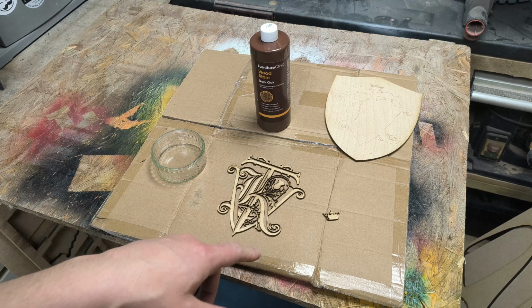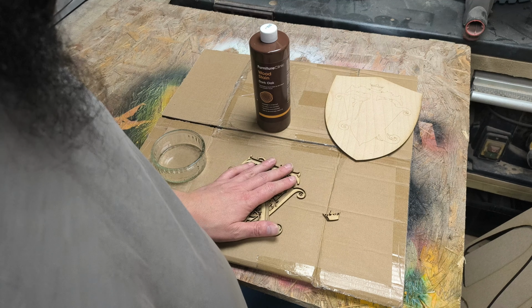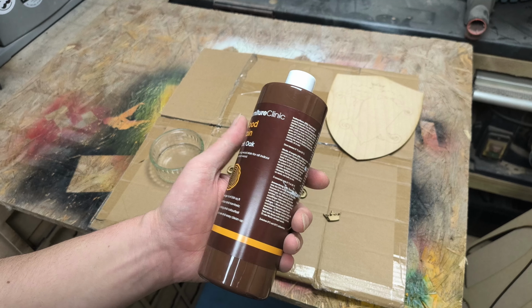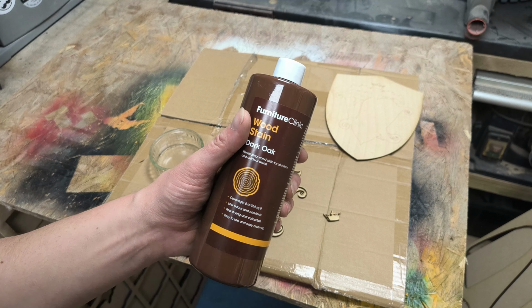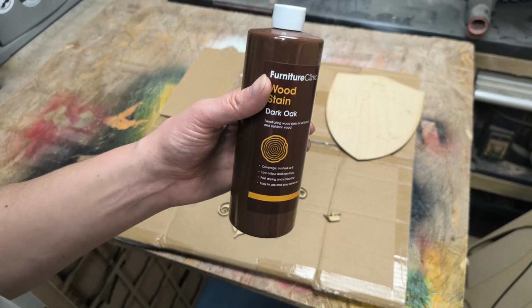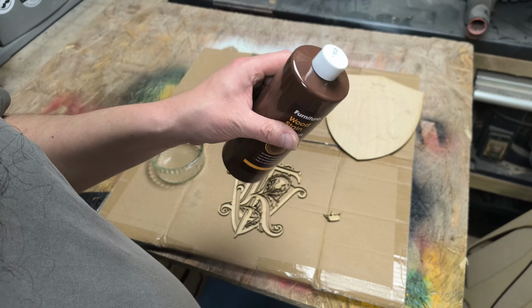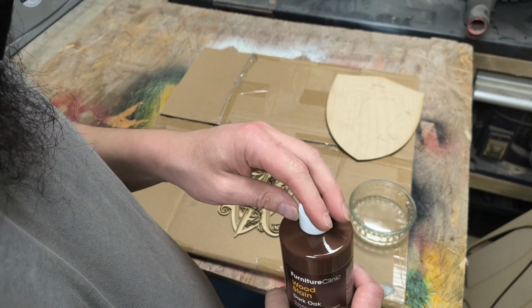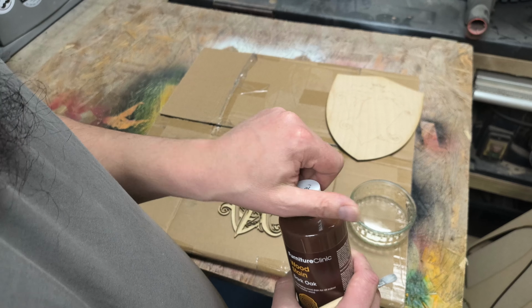So for this demonstration, I'm going to stain this in this Furniture Clinic wood stain. It's a dark oak. You can get this on Amazon. It'll be in my Amazon shop, which is linked in the description of this video. It's a really nice dark oak colour, so I'm just going to stain these and then let it dry, and then we'll glue it up and come back.